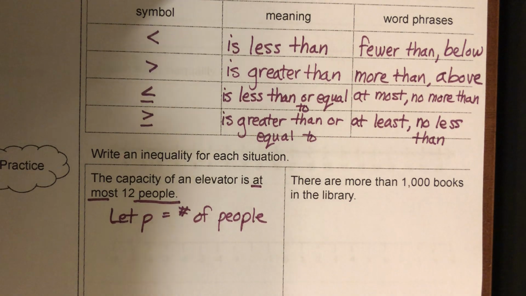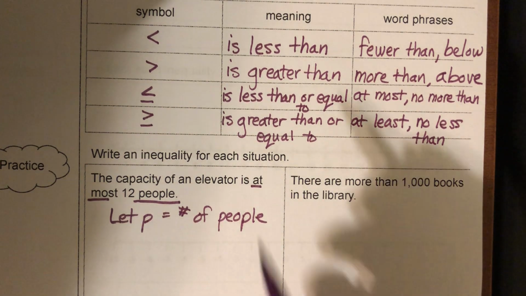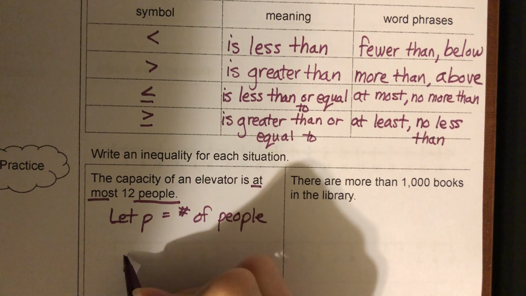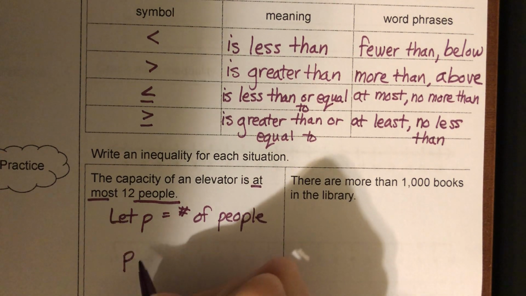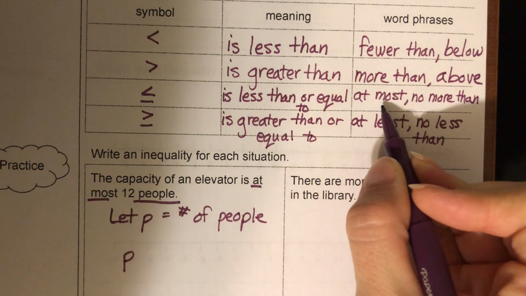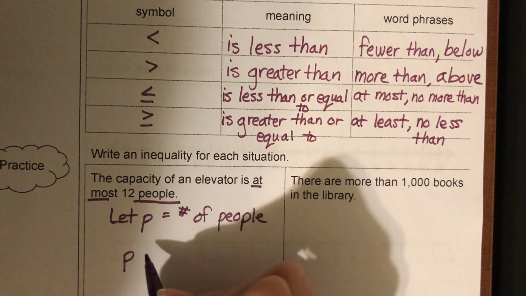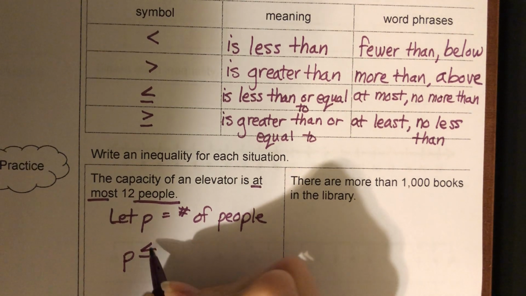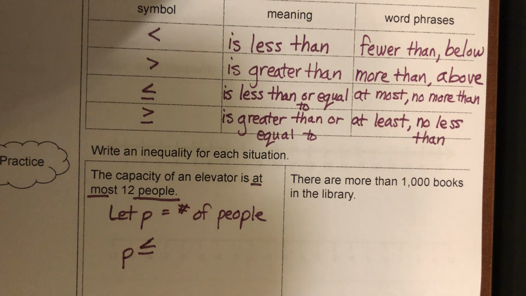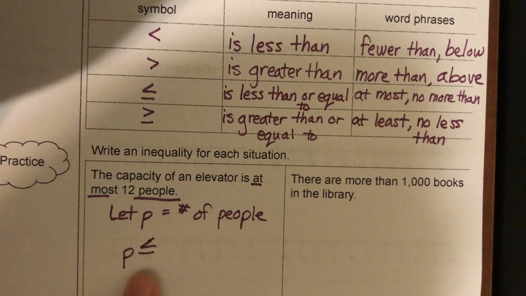Now we've already identified what symbol we need to use. So the number of people in the elevator, P, is at most 12 people. Well, at most is less than or equal to. And really think through this, okay? At most 12 people. So that means it can't be any more than 12. So that's why we use that less than symbol.